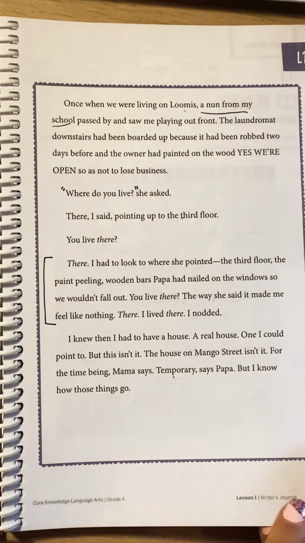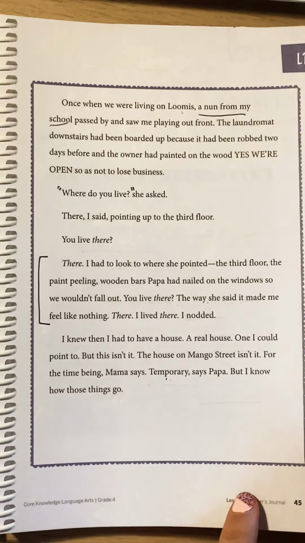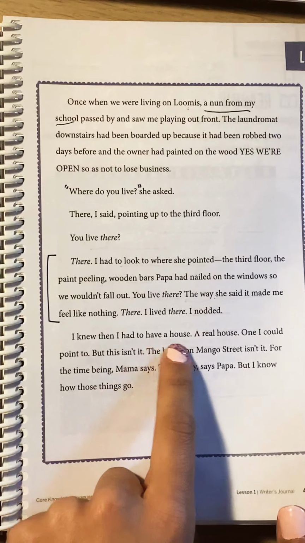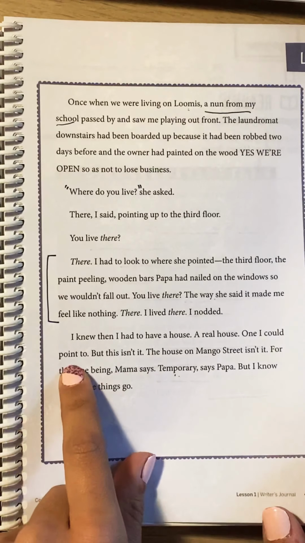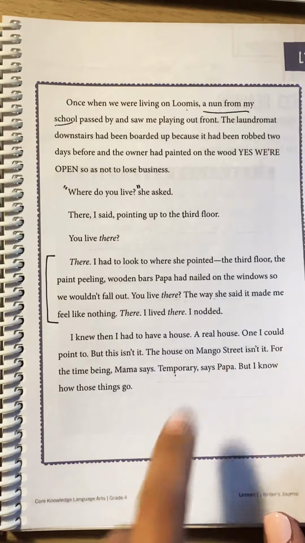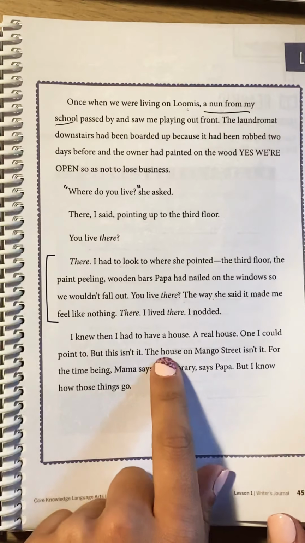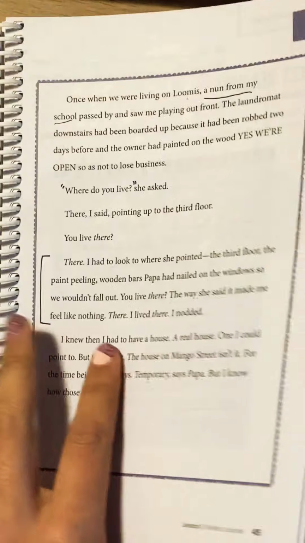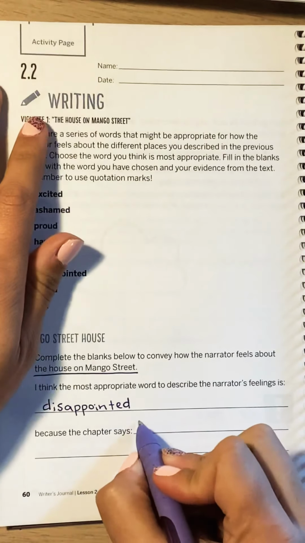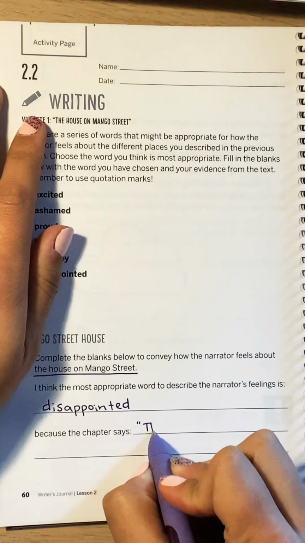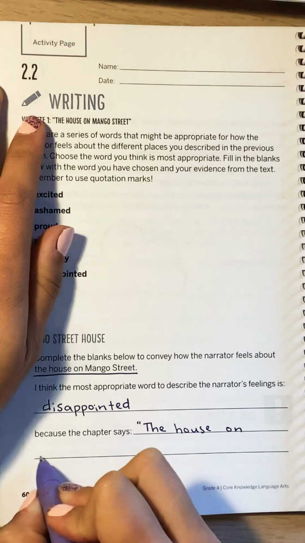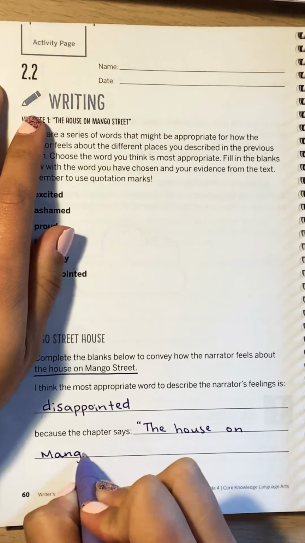Okay, so on page 45 of the first chapter, "I knew then that I had to have a house, a real house, one I could point to, but this isn't it. The house on Mango Street isn't it." So she's disappointed with the house on Mango Street, okay? The house on Mango Street isn't it. So that's what I'm going to use for my quote, but if you picked a different word, maybe you want to choose a different quote. Quotation marks. The house on Mango Street isn't it.